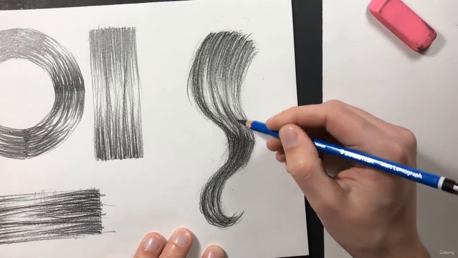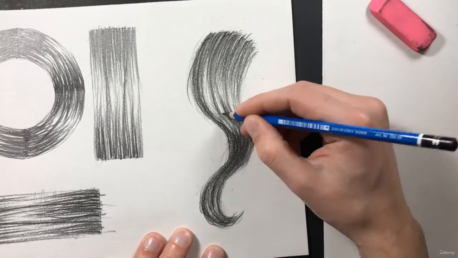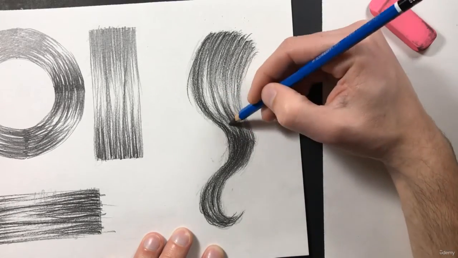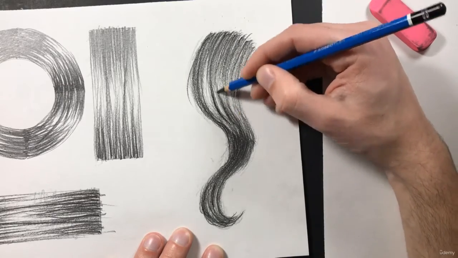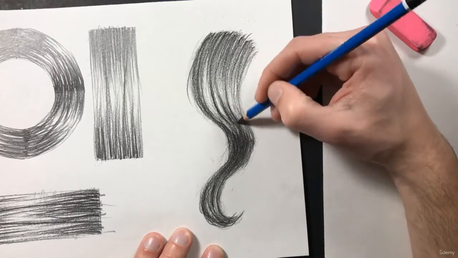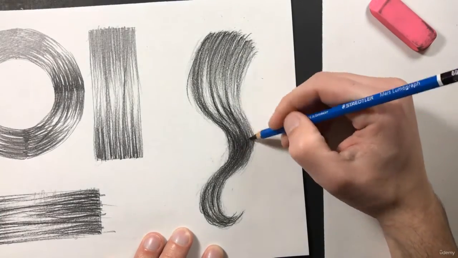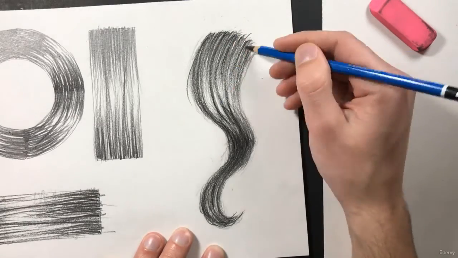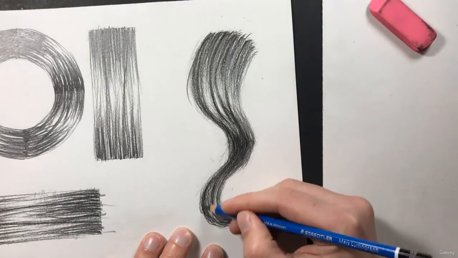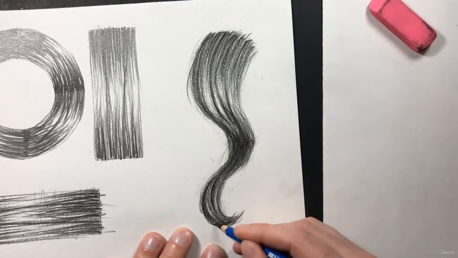You can also add them down here in this area. We can also add some darker value into these sort of cracks in the hair or crevices. And we can come all the way down here and do the same thing.